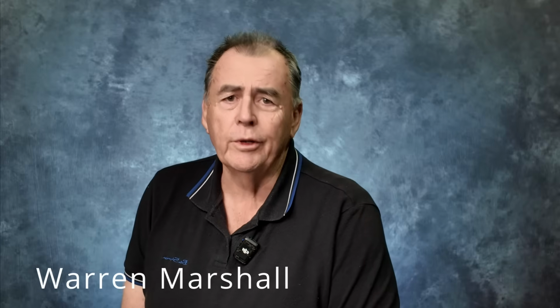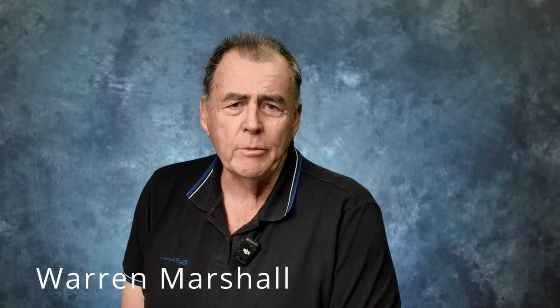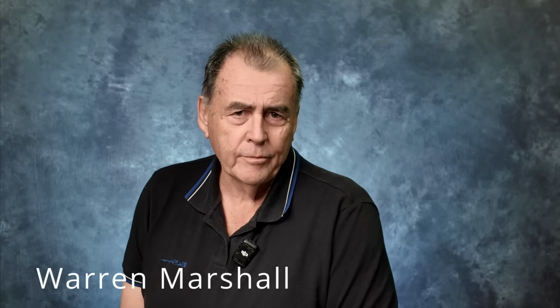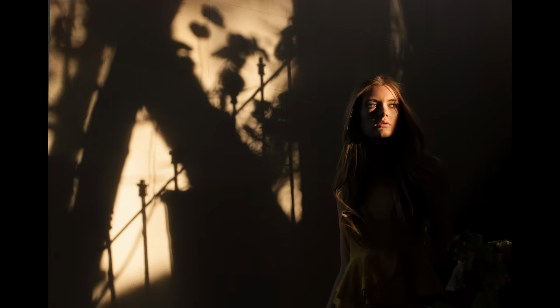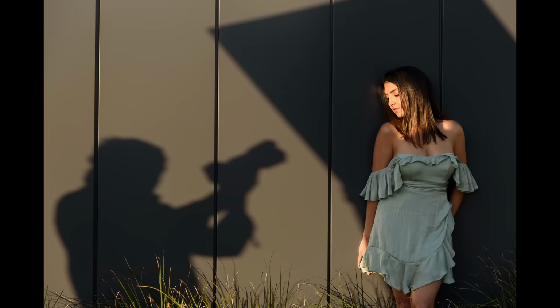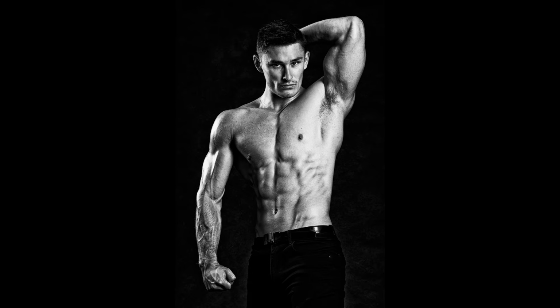Another great quote I've heard is, to create a great image, don't light everything. Which means leave some shadows in your image. Leave some dark areas to contrast with those light areas. Shadows can create some amazing things in your images if you just use them properly.